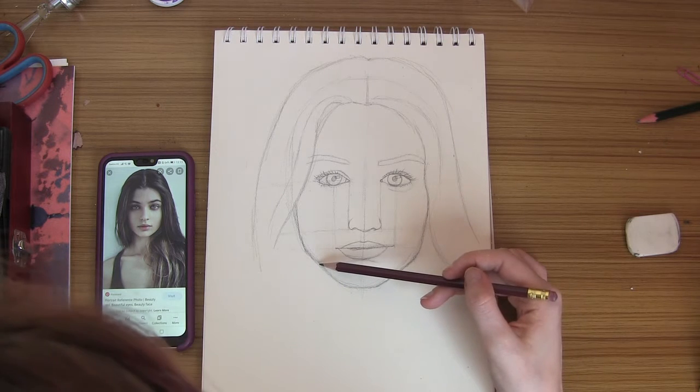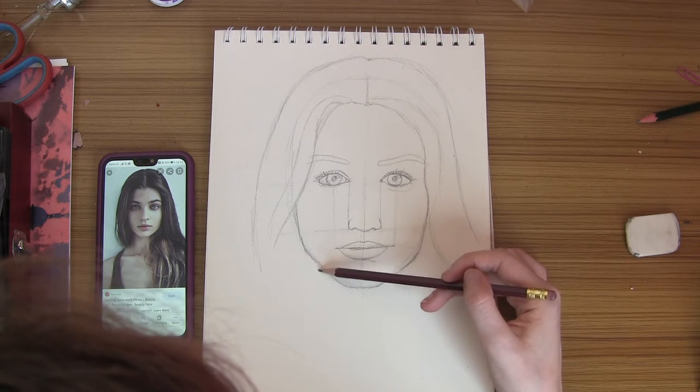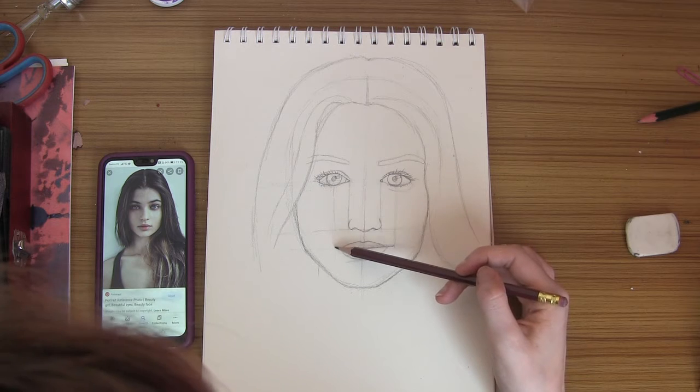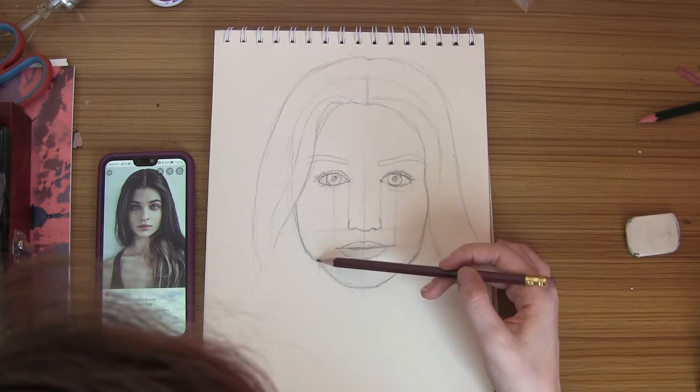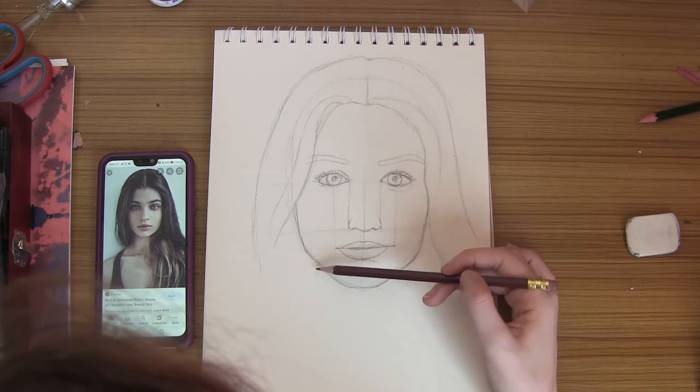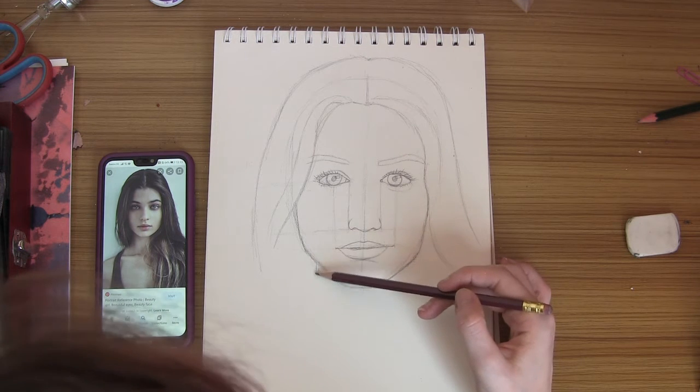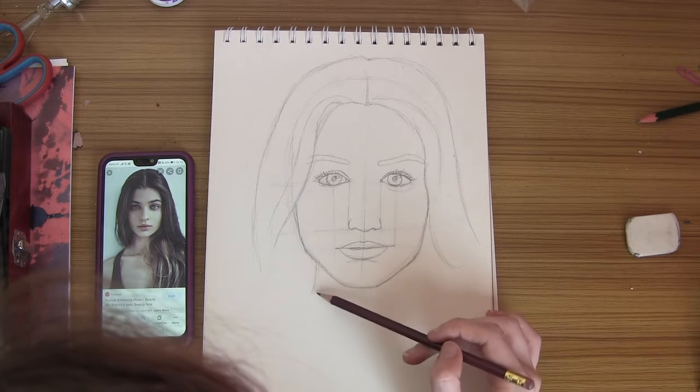Her neck starts about here, so not quite the middle of the eye, but like closer to the edge of the eye. If you draw like a straight line down again, comes down.